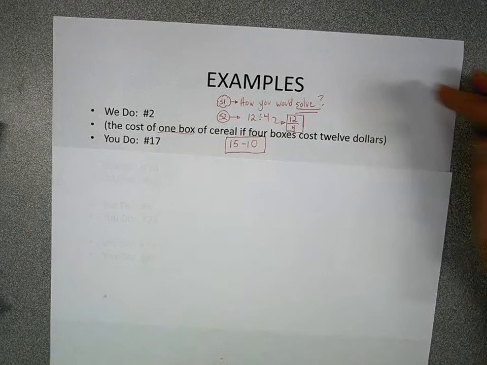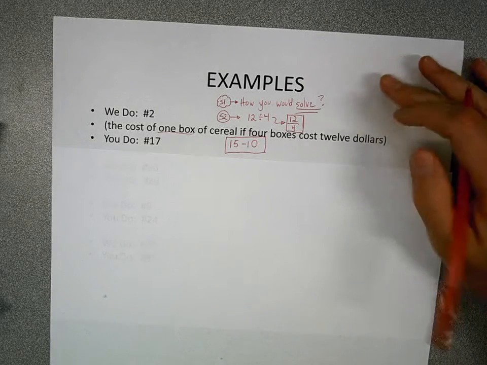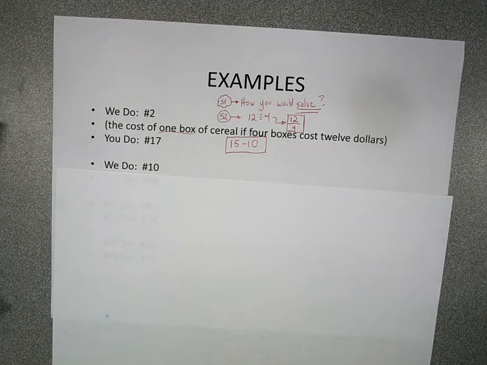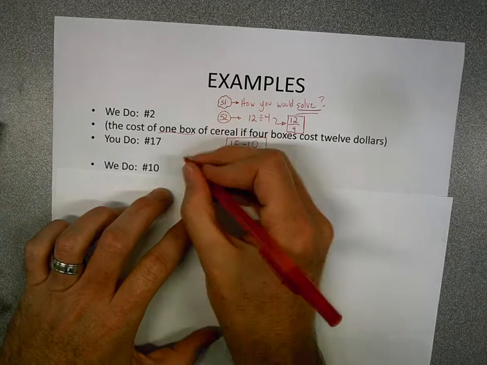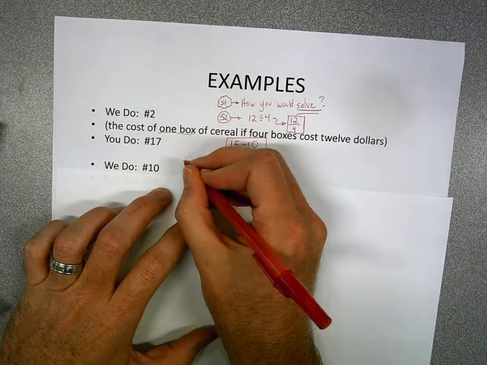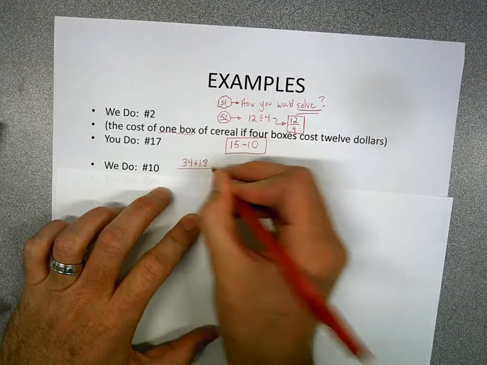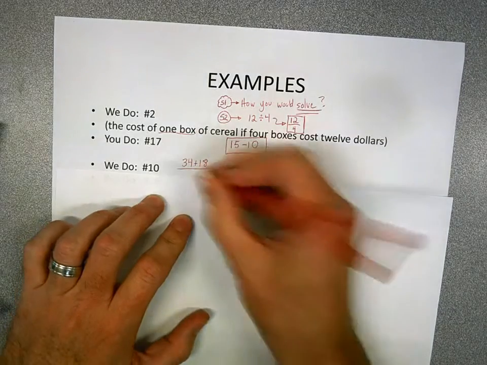Okay, so here we go. Let's flip back over to page 8 and take a look at problem number 10. Okay, number 10 says it's 34 plus 18, but that's the numerator part of what appears to be a fraction here.